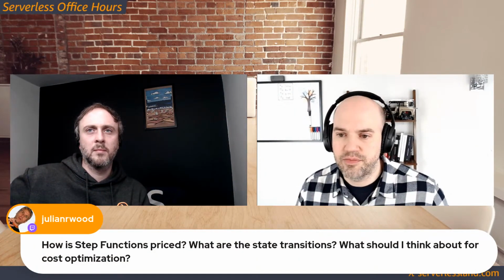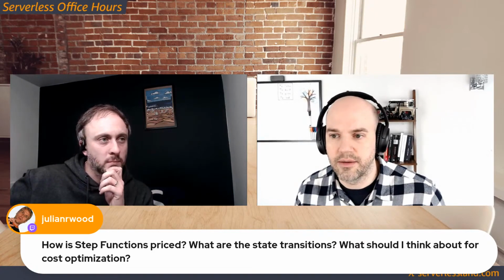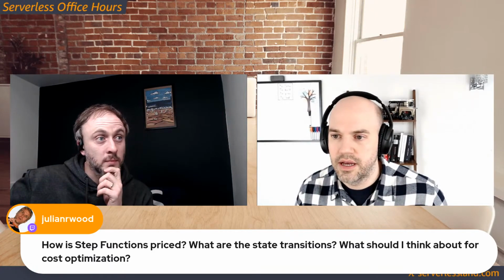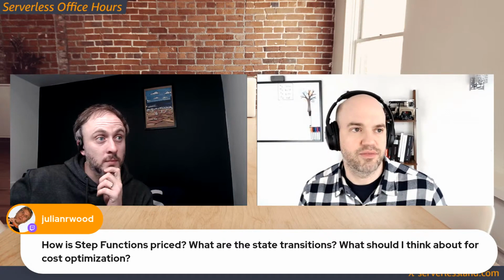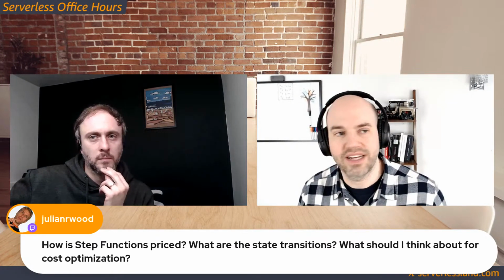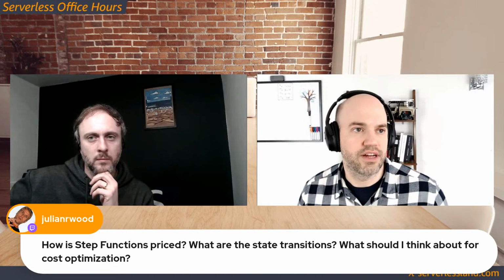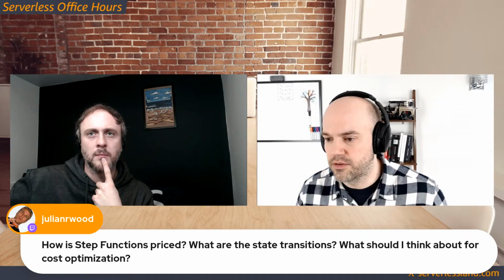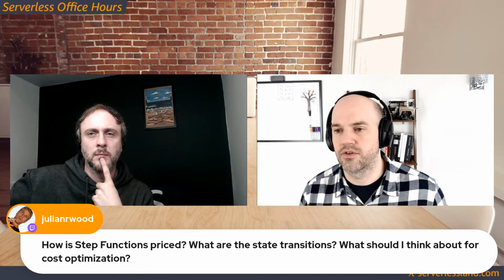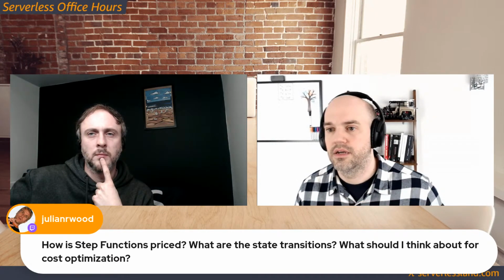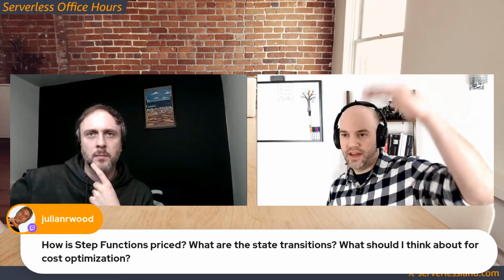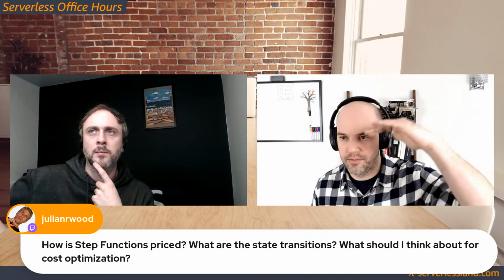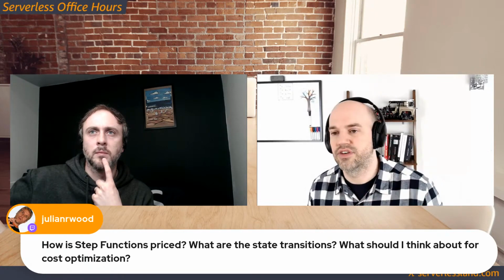How is step functions priced? What are state transitions? And what should I think about for cost optimization? I'm going to refer to the step functions pricing page here because they're priced differently for standard workflows and express workflows. Standard workflows, as has been talked about, are priced according to state transitions, which is when you go through that diagram that Ben showed us, each time you're hitting a new state, that is a transition.